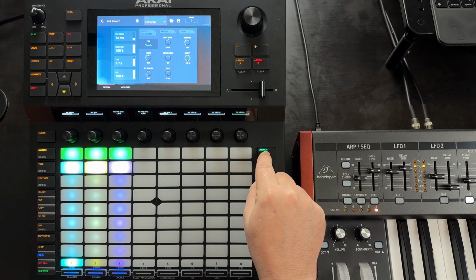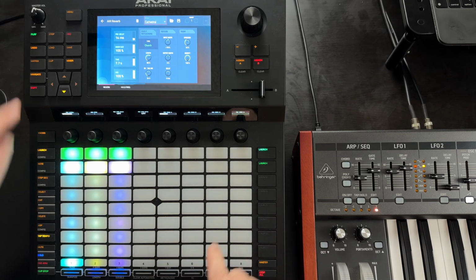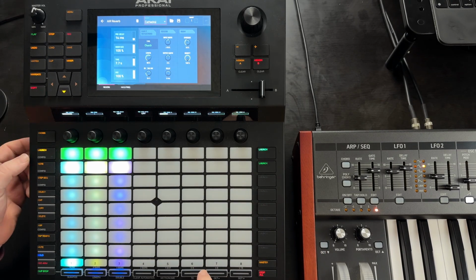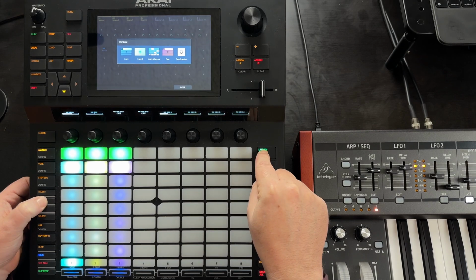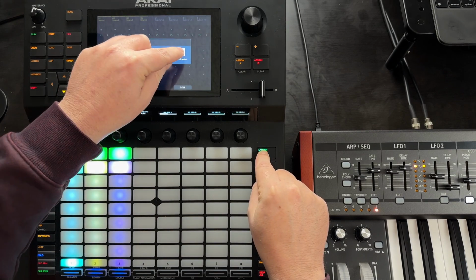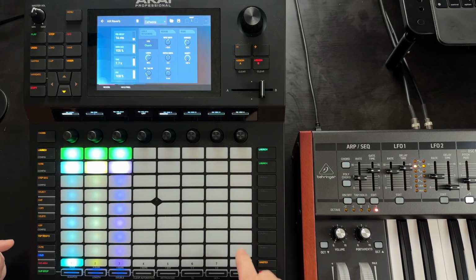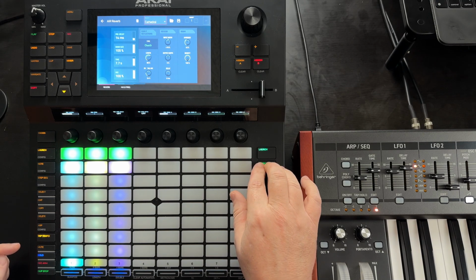So now it should be dry. Perfect. And let's come over here and get to edit launch. And let's take a snapshot of that. And then let's come back to the second row and we'll launch this.